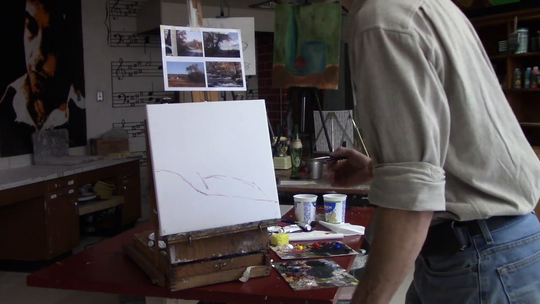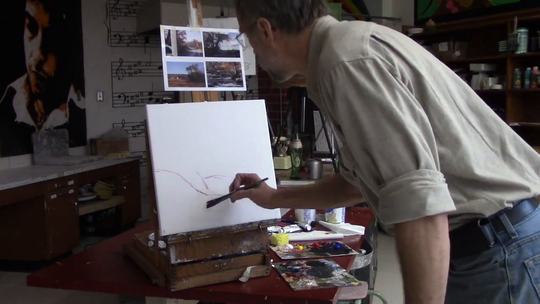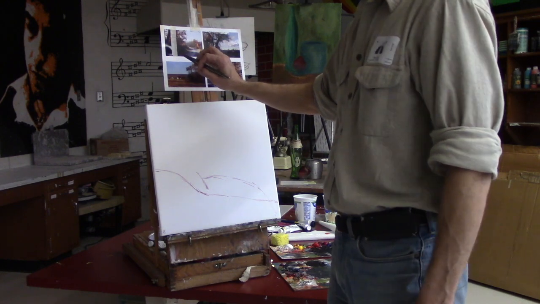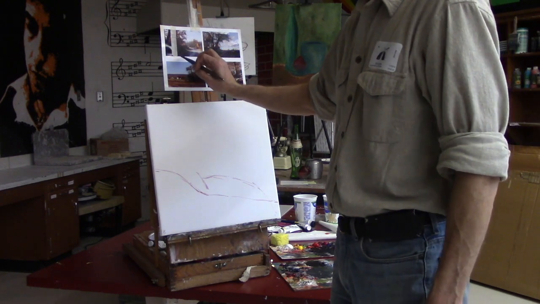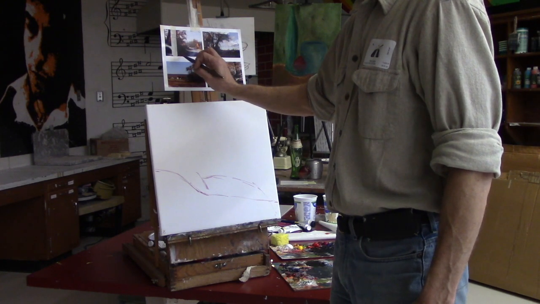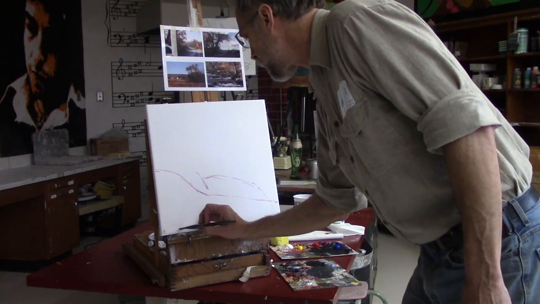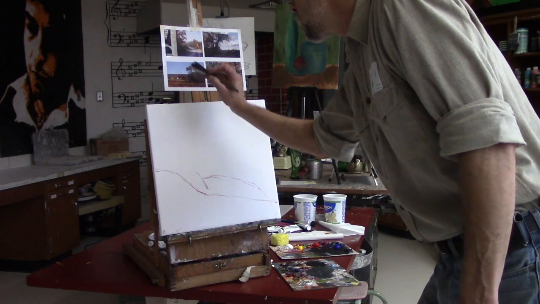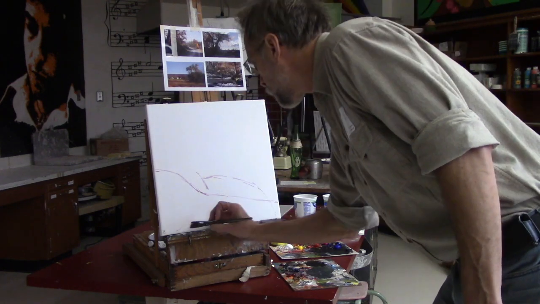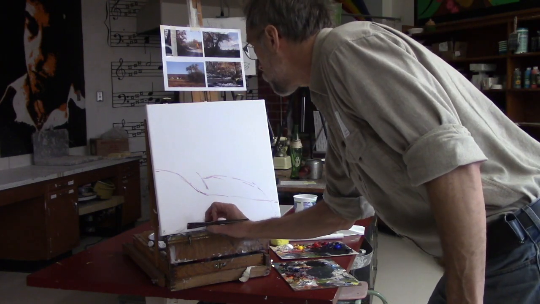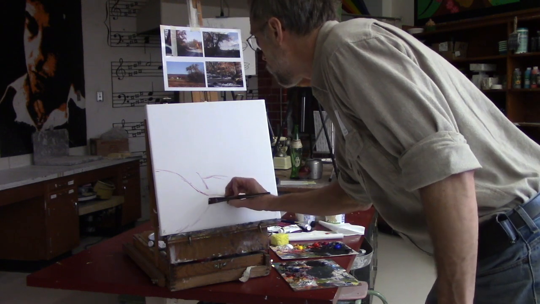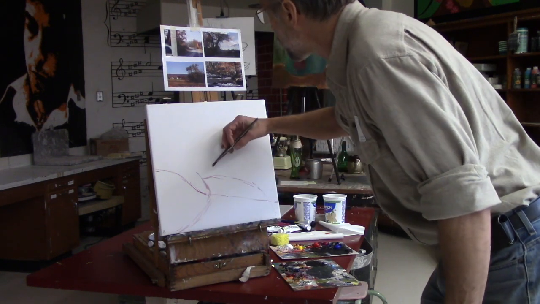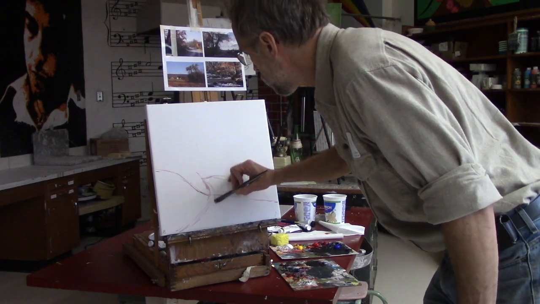Like that. And the road here. I always look at where things hit the edge. It helps me get these placed right. So, like where the edge of the road hits the edge of the canvas, will be down here, just in from the corner. Macadam kind of goes this way as it goes around the bend.